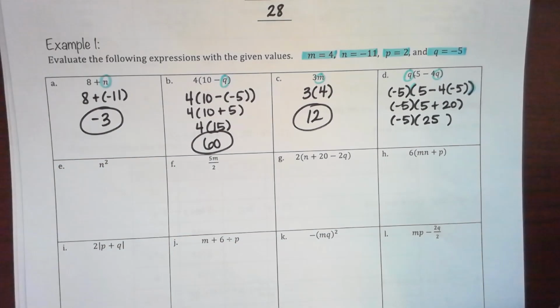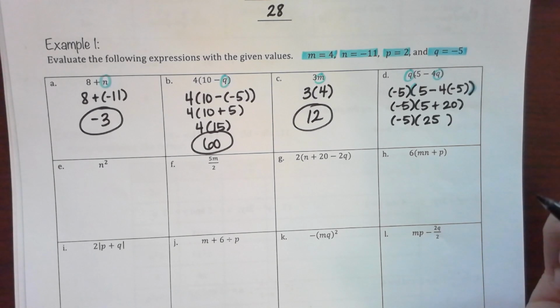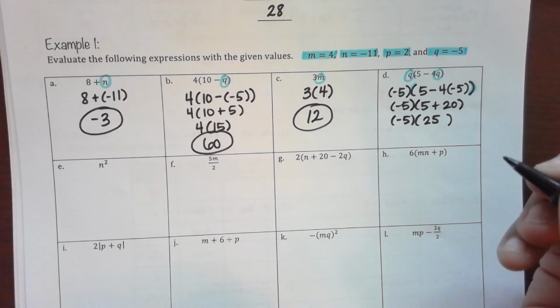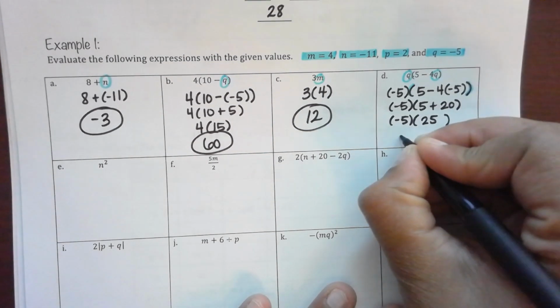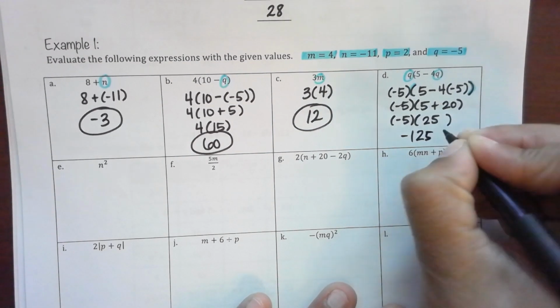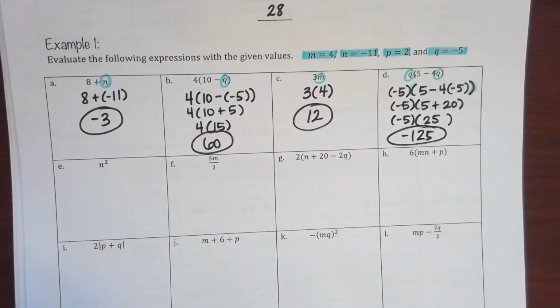Then what do I need to do from there? Multiply. Type that in, don't say it out loud, give people time. -5 times 25. Aaliyah, what'd you get? Did y'all get -125? Yeah. That sounds correct to me. Thank you, ma'am. Any questions there?